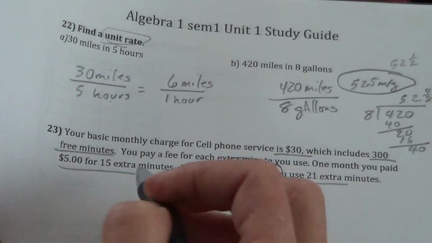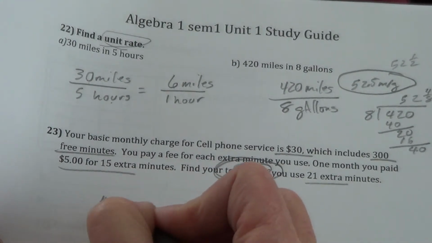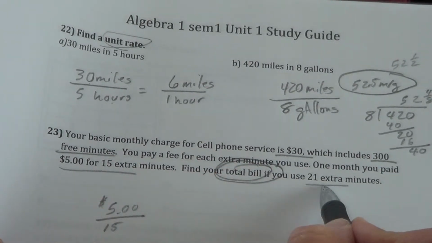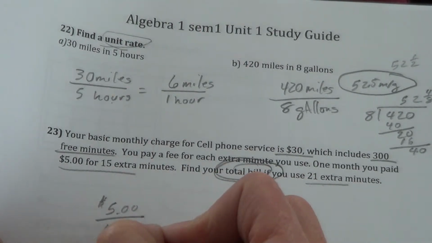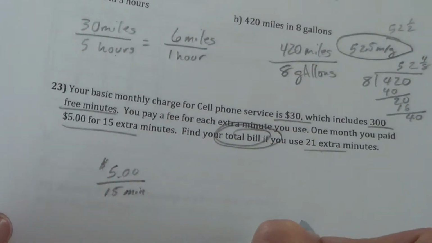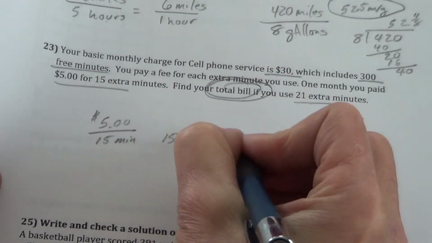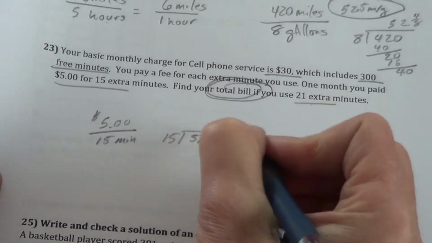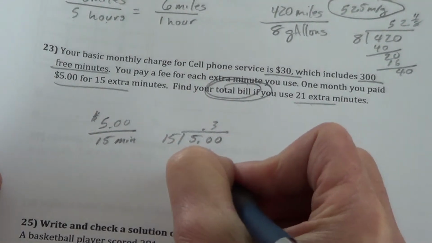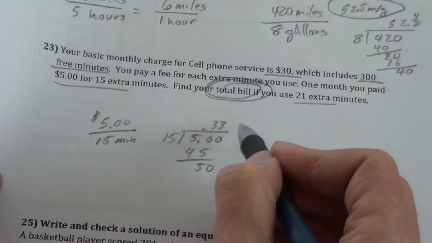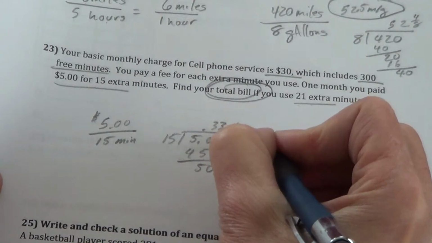So if we pay $5 for 15 minutes, that's a rate. We want to know our unit rate so that we can figure out what it is for 21 minutes. There is another way that you can do it, but I'm not going to show it to you right now. We already discussed it when we were in class. If you do it the other way, that's fine. So 15 minutes into $5, it would go 3, 45, 53. So they're going about 33 cents per minute.